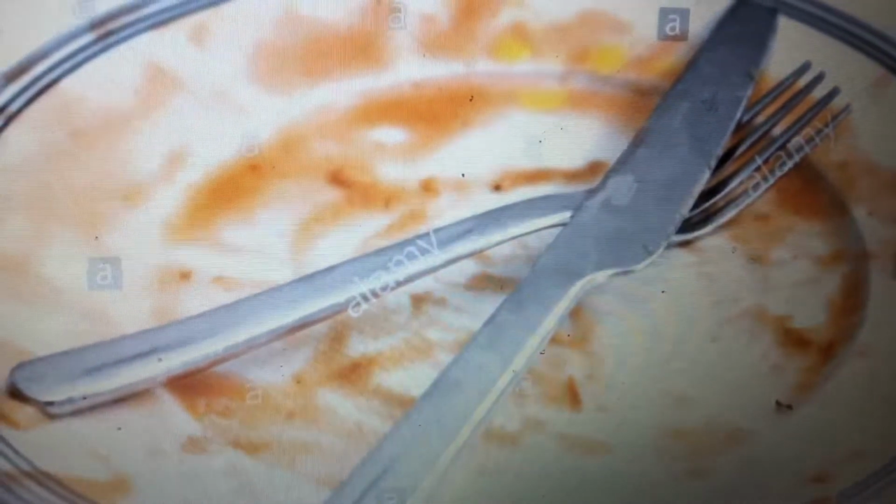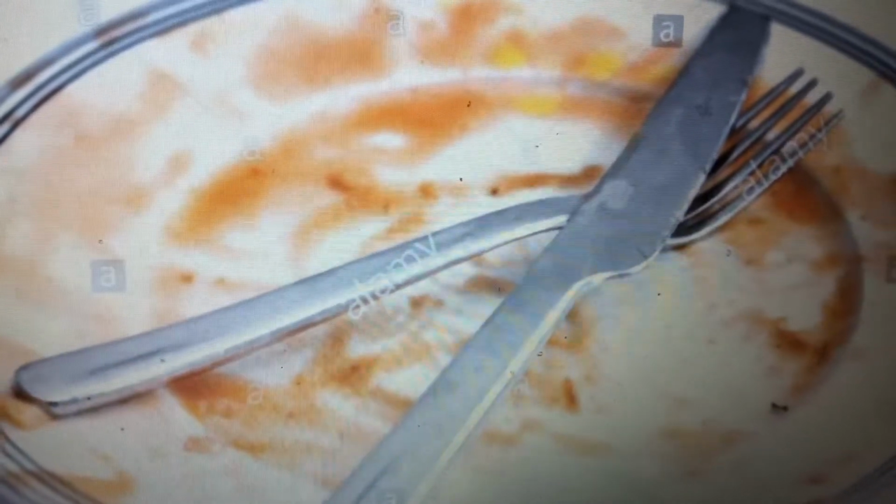What is the process that you have to go through to get the oil off that dish? You cannot put it away like that in the cabinet, right? What do you do with that?